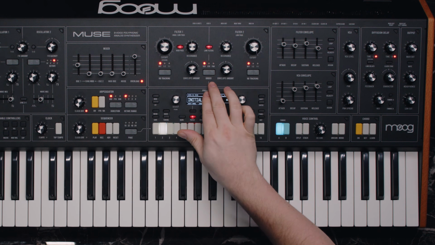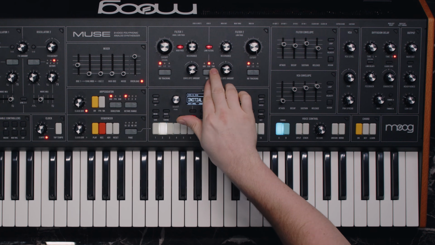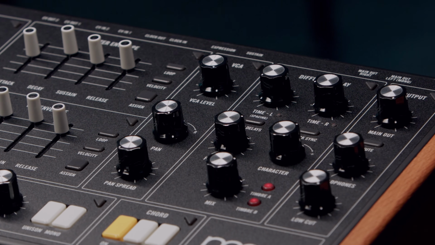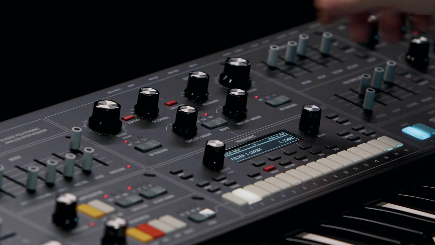Now, another trick that we can do with both of these filters is if we use the order switch to set them in parallel, then filter 1 no longer runs through filter 2, but the two of them are output and summed into the VCA. And that opens the option of us creating notch filters and phaser-like effects. So we can hear how that sounds.